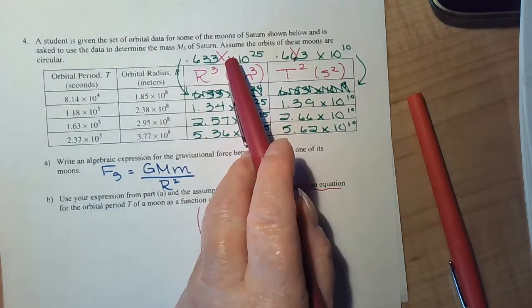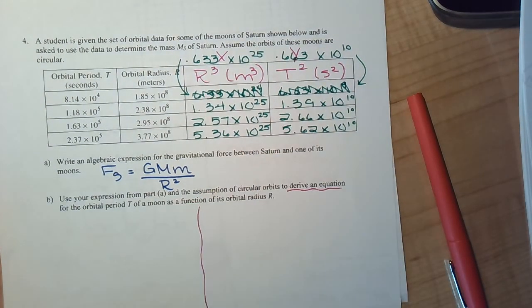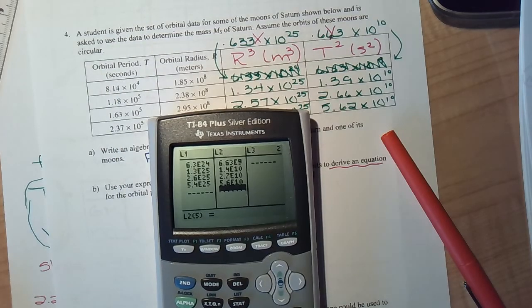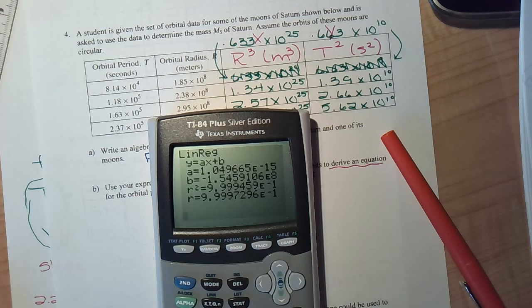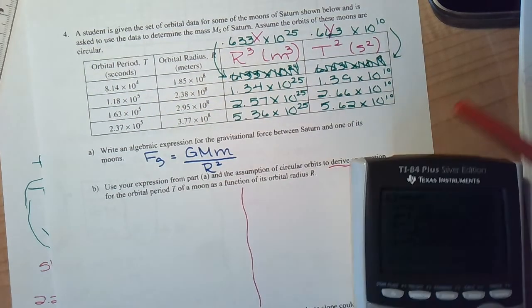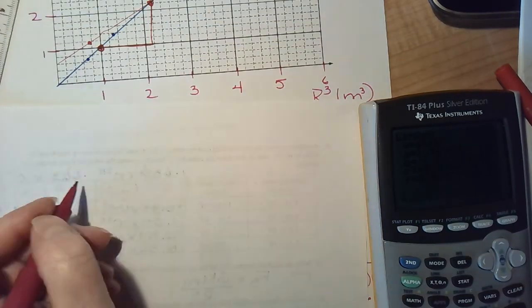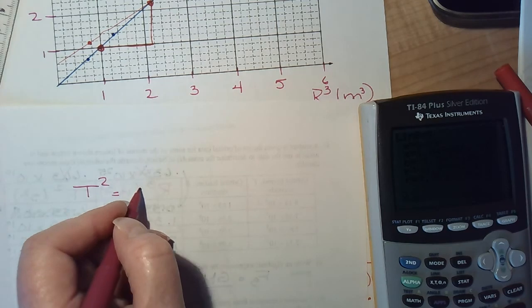So if I wanted to do this from the graph, again, I'm talking to myself. I graphed t squared and r cubed. And that tells me that the slope of this line is going to be equal to 4 pi squared. Oh, let's take that back. That's, yes, that is a squared. It's supposed to be a squared. 4 pi squared. I realize I did not write the squared over here. Let's throw that in.